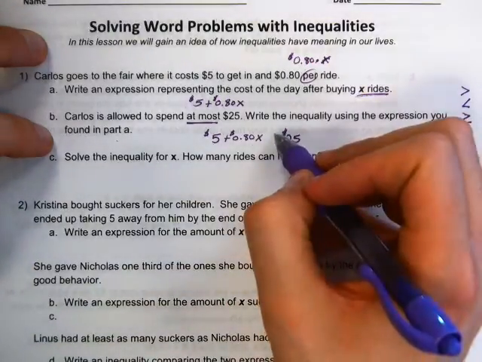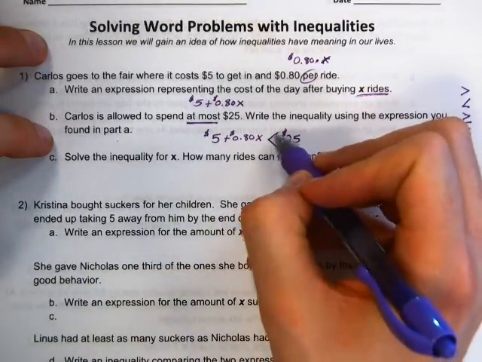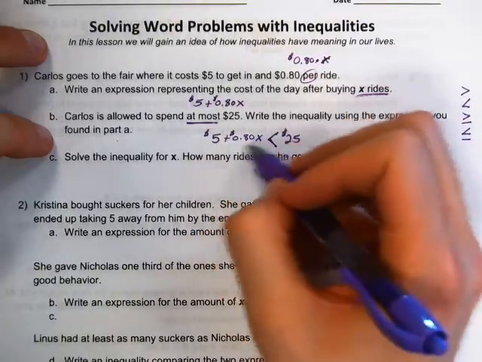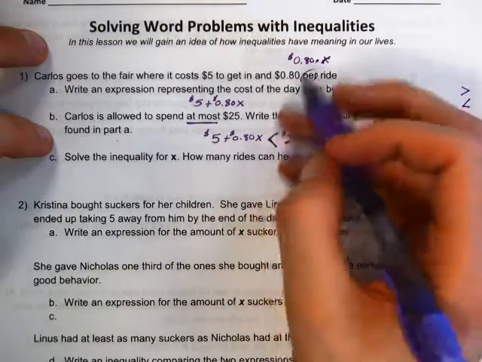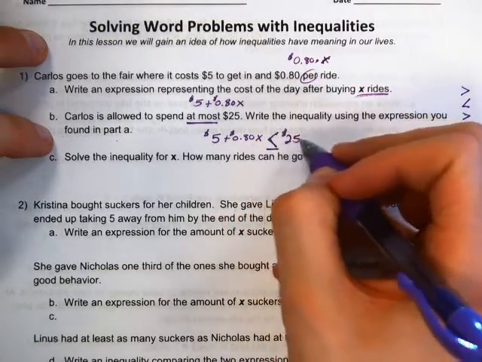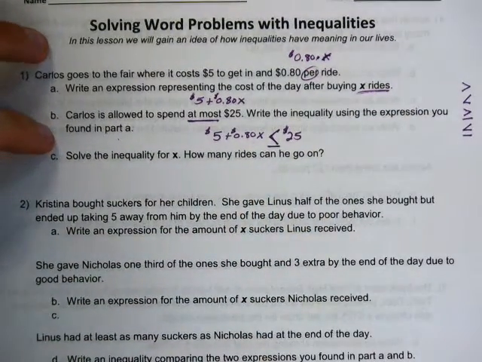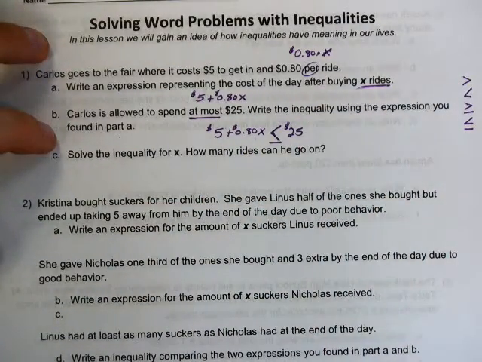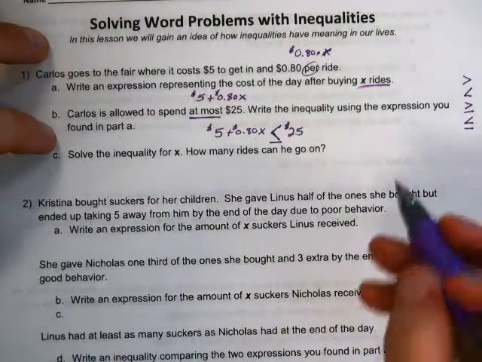So I would say you can either point your symbol towards the $25. $25 has to be bigger than whatever this is. And at most means it can be equal to. I can have exactly $25 worth of rides and ticket costs or entry costs. Alright, now could you have written this in a different way? Sure.